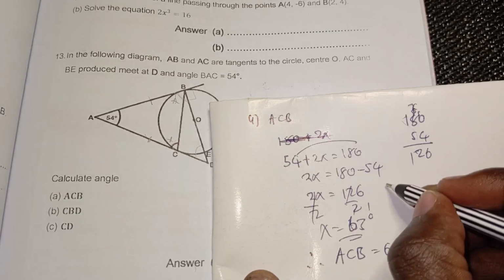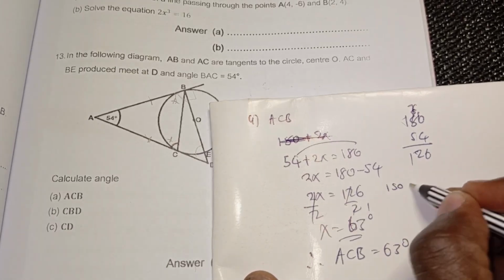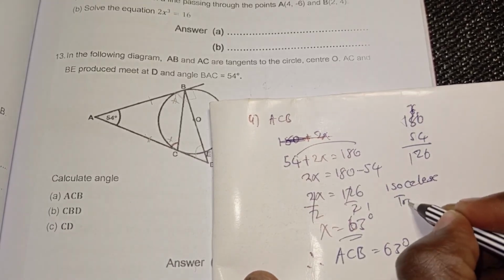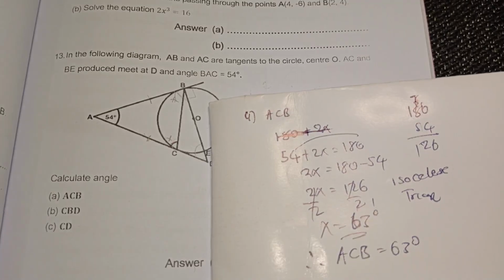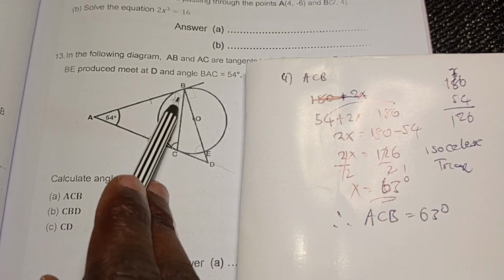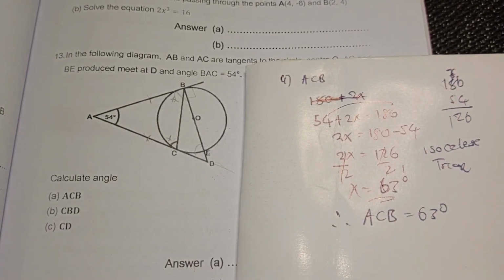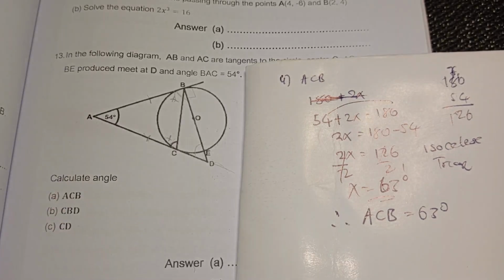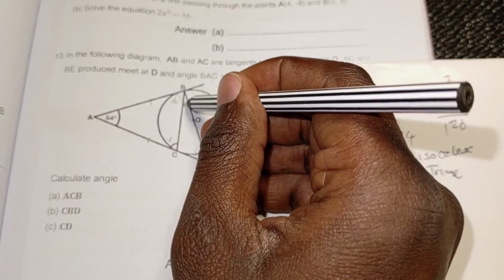So you can put reasons here. It's an isosceles triangle. Which one is the isosceles triangle here? This triangle is an isosceles, so the base angles are equal. Then the other question here is saying find CBD.